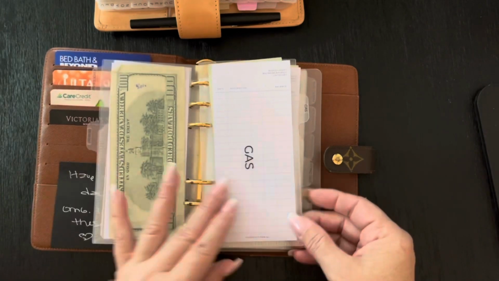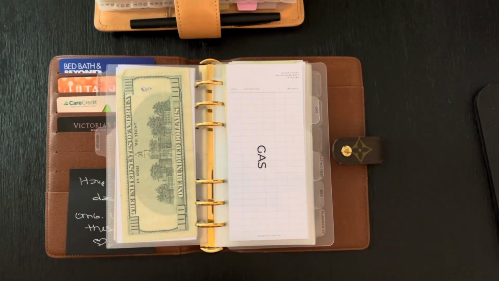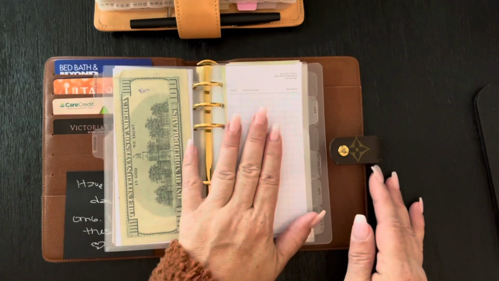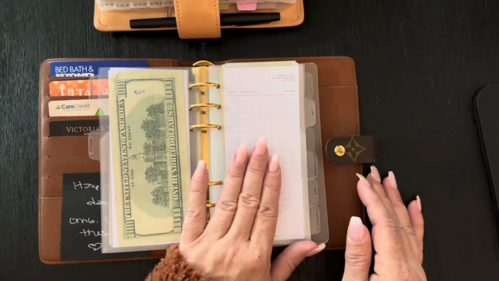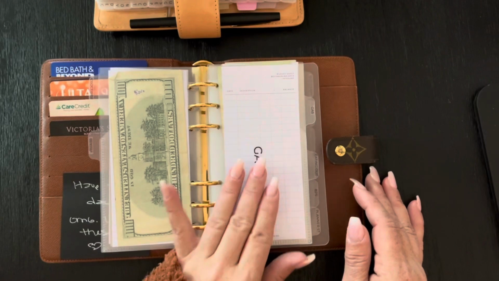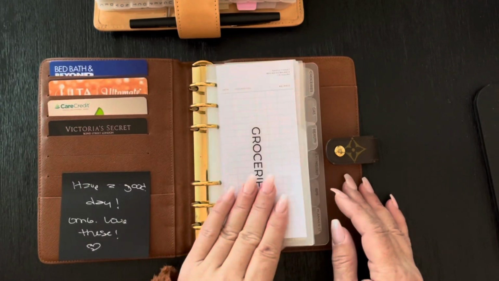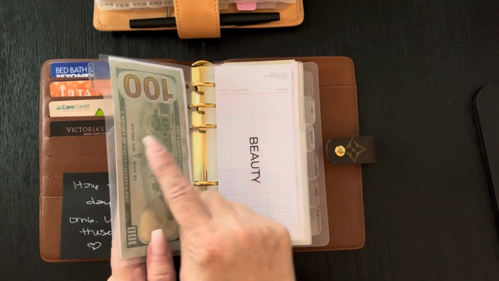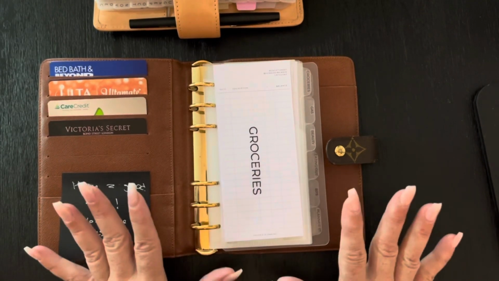Okay, gas every week, I spend about $45. I fill up my gas tank and I'm good for the whole week. I really know that's $45 a week. I need that every week. So as far as groceries, I don't have that down pat yet. I give myself 100, but I don't always spend 100.